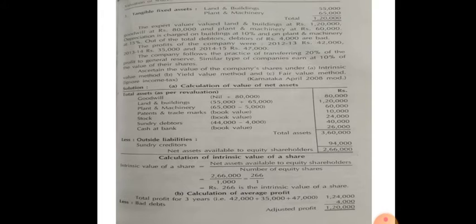Just see the first sentence: the expert valued land and building at rupees 1,20,000. In note number 3, land and building is 55,000 and here it is 1,20,000. So this 1,20,000 is the market value and this 55,000 is the book value. For calculation of the net assets available at that time, we have to take the market value. Similarly, plant and machinery is given as 60,000, but the book value is 65,000, so we have to take 60,000. Like this we have to solve the problem.